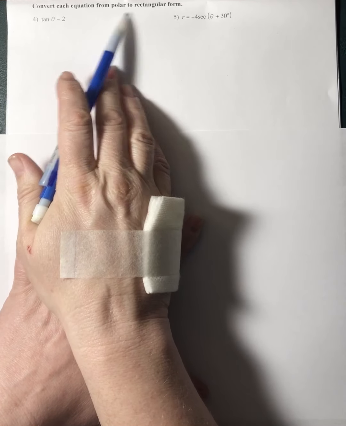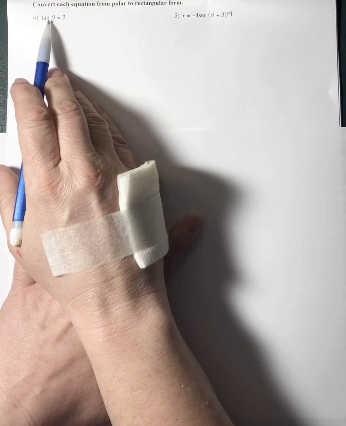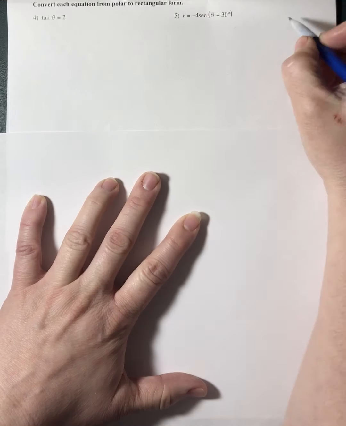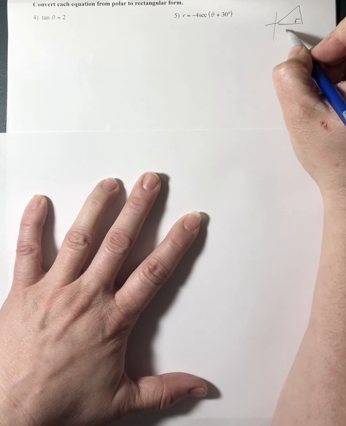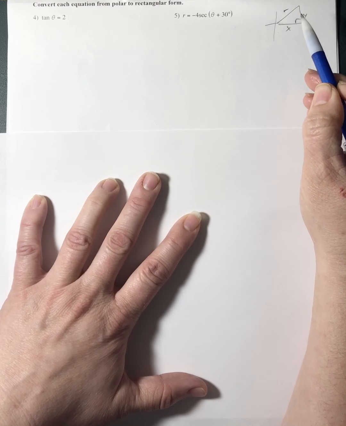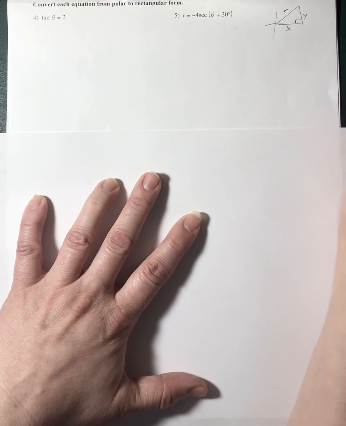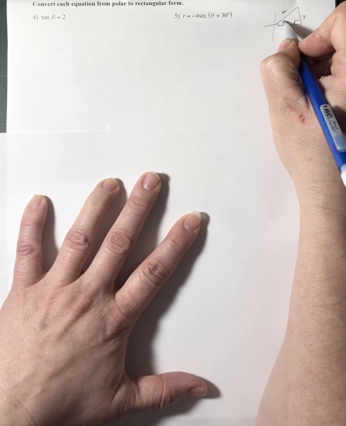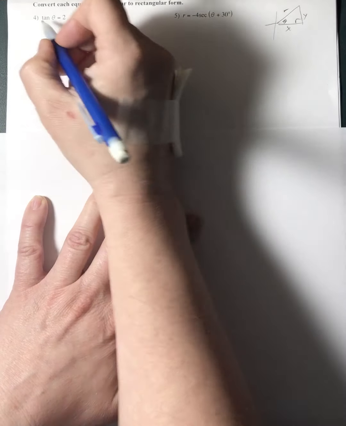Convert each equation from polar to rectangular. Same formulas that we've been using, okay? Tangent, if you remember, and I'm just going to draw a quick triangle: this is x, this is y, this is r. So sine, cosine, tangent, secant, cosecant, and cotangent, you can quickly get your x's, y's, and r's right off that triangle, okay? So tangent is y over x.